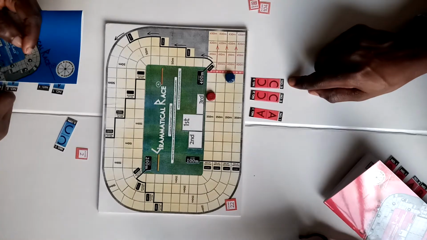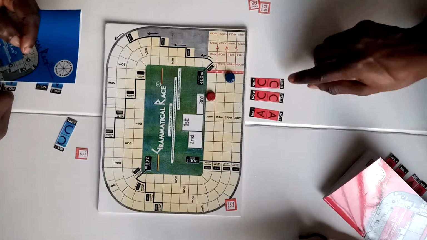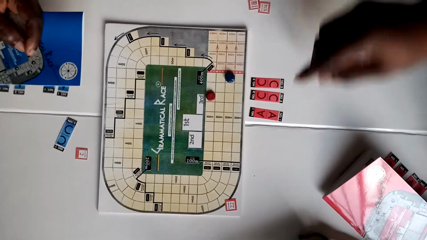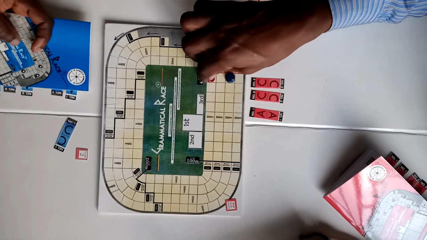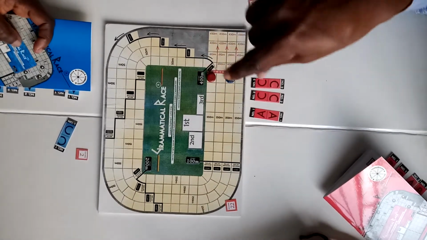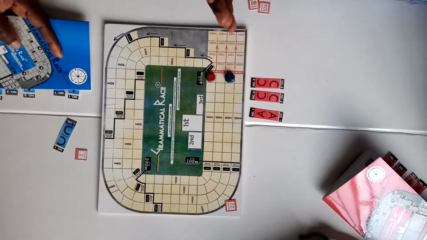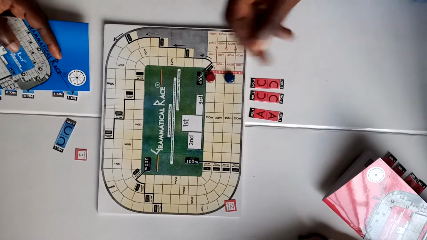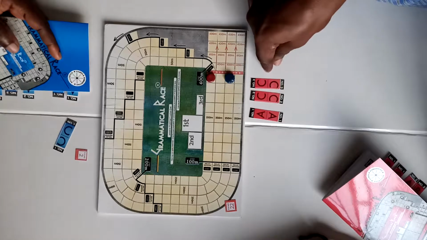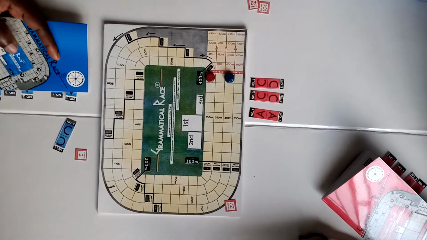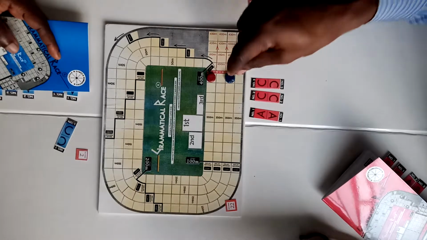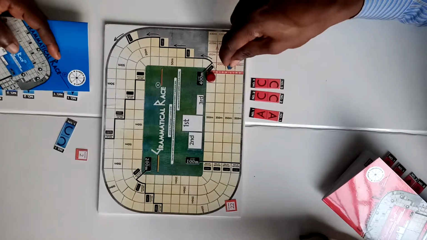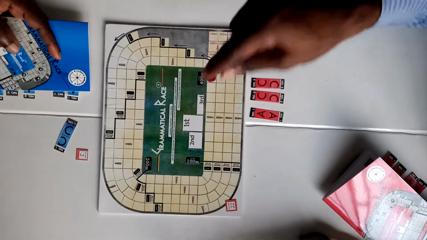I gave a wrong answer again. I have 2 correct answers, but 1 wrong answer. So I'm going to get my 2 points for the correct answers. That's 1, 2. My last answer was wrong. If I had got my 3 answers correctly, I would have had 5 points: 3 points for correct answers and 2 extra points as bonus. But one of my answers was wrong, which means the bonus points will be transferred to the other player. So Blue gets 2 bonus points first. 1, 2.